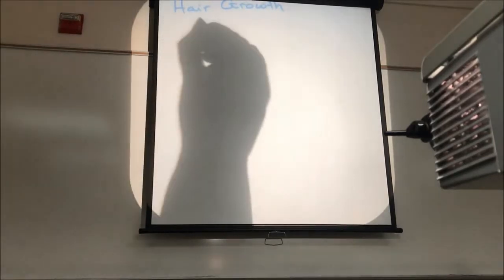All right, hair growth. Hair does not grow continuously. Those hair root cells are not constantly dividing at an even rate. It kind of goes in cycles.